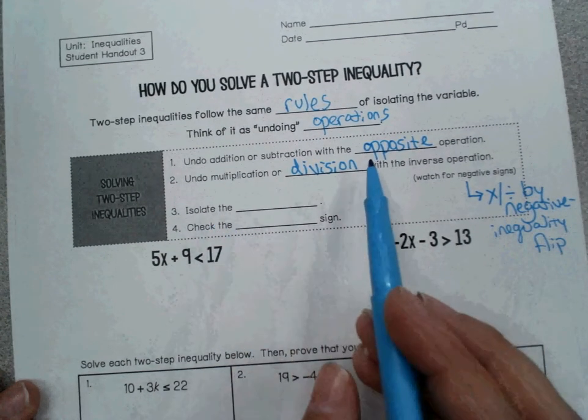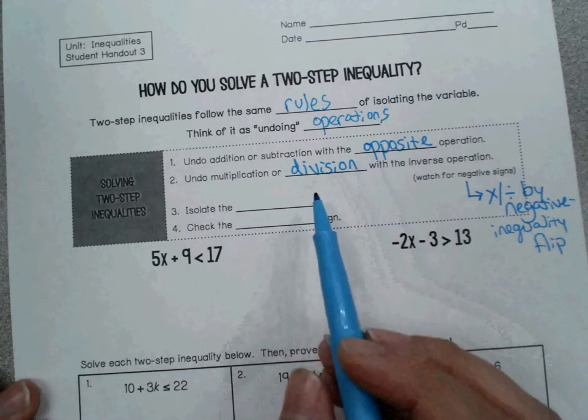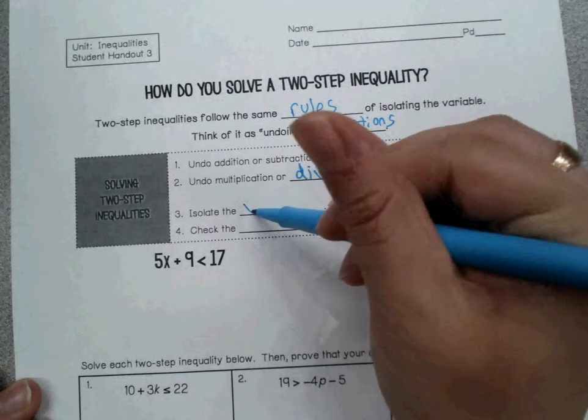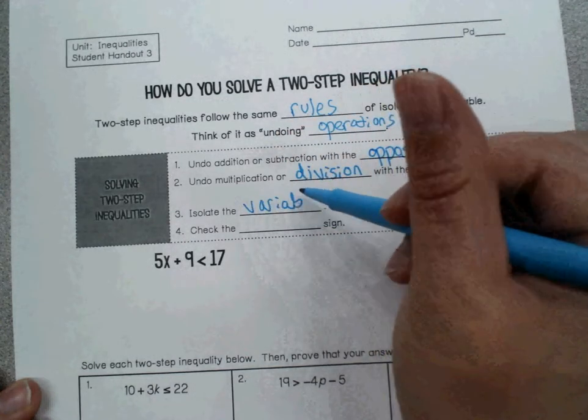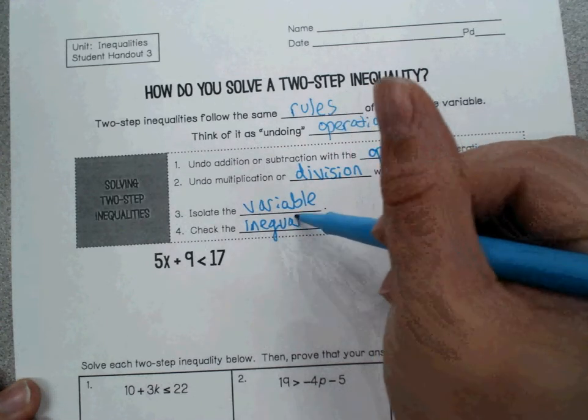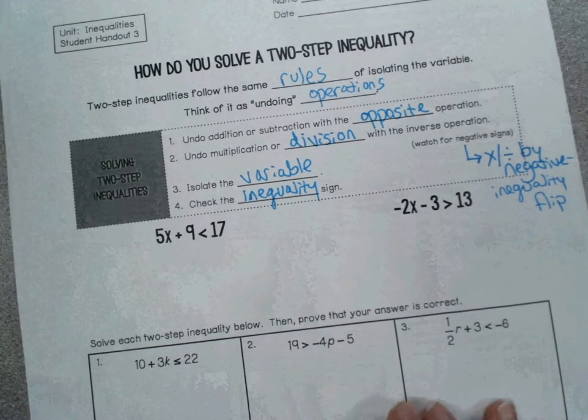So after you do the opposite of addition and subtraction, then you undo the multiplication and division. And then remember, your goal is just to isolate the variable. And then you can always check that the inequality sign is going the right way. And I'll show you how we do that in a couple examples.